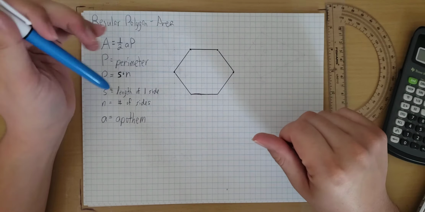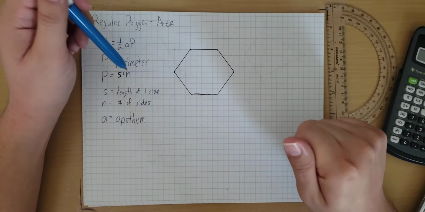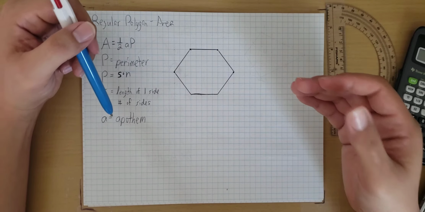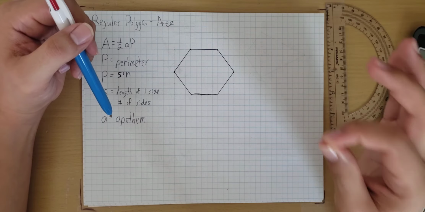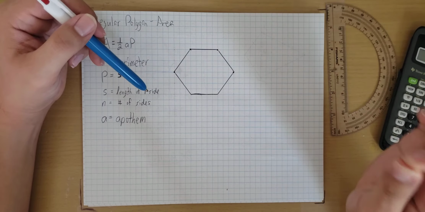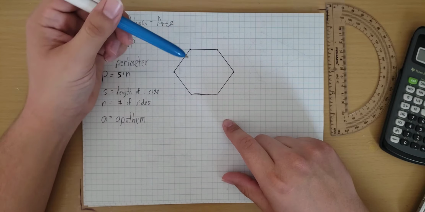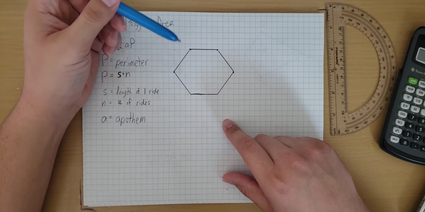It's a regular hexagon. So what is the apothem? Okay, well, the apothem is the perpendicular distance from the center of the regular polygon to any one of its sides. The center of the polygon. Okay, so let's see.